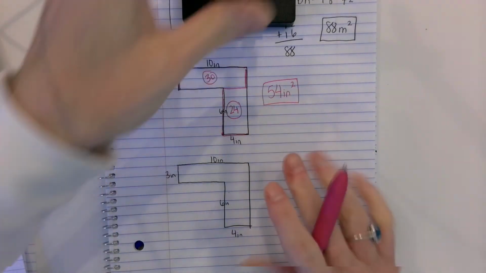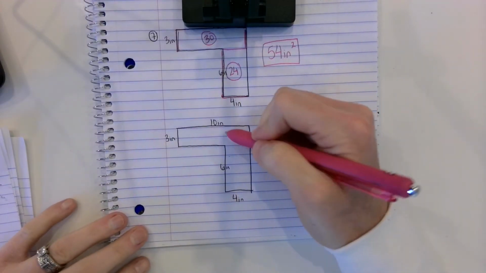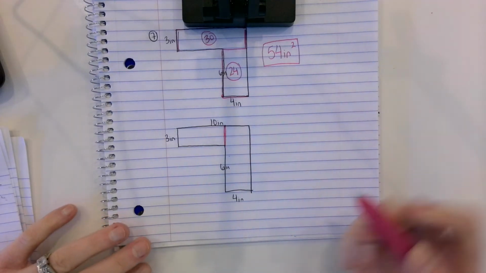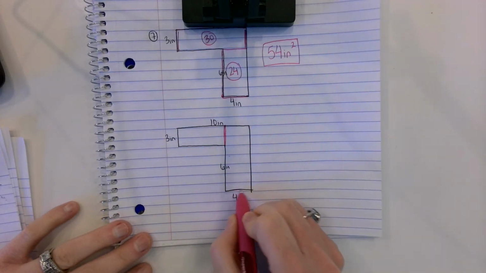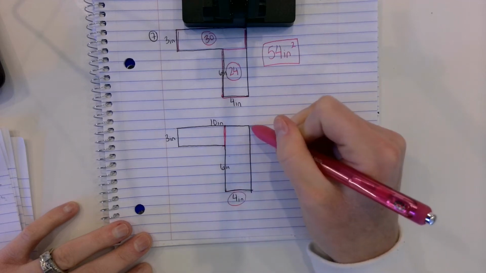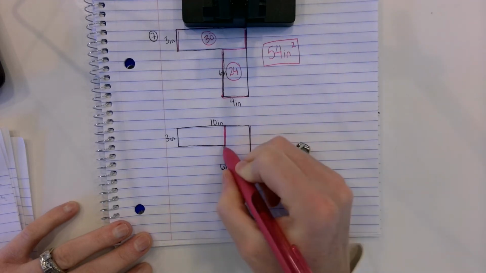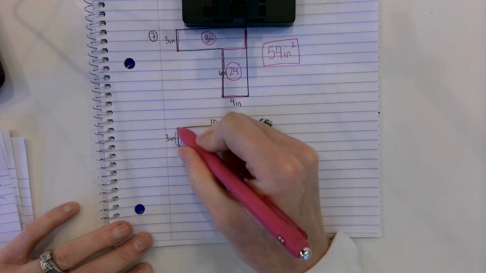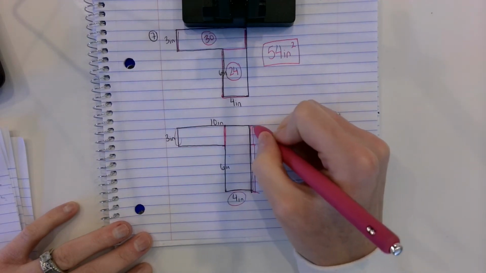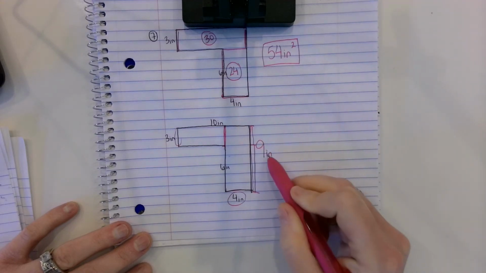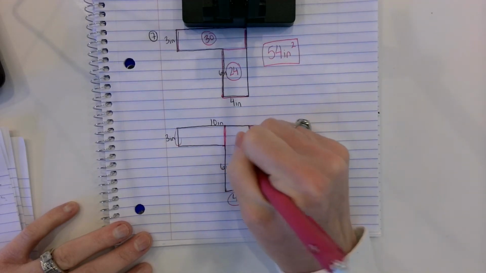If you broke it apart in another way, you could have broken it up right here into two rectangles like this. Now, if you did that, this rectangle, yes, it has 4, but then it's not 6 because 6 is just this part from here to here. You want the whole measurement. So if this part is 6, from here to here is 6, and look here, this part is 3, then you have 6 plus 3, so that whole measurement is 9 inches. So 9 times 4 is 36.